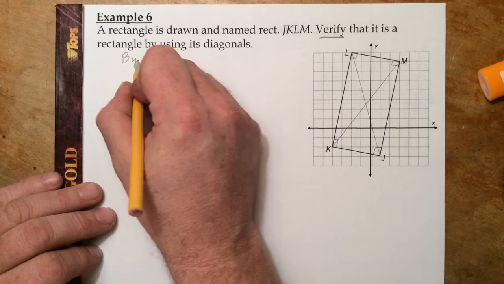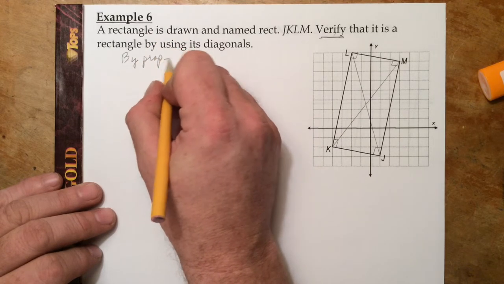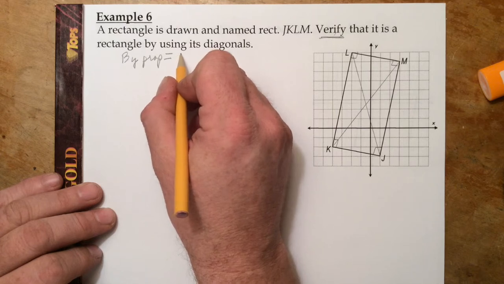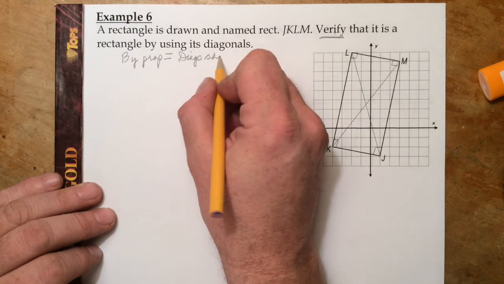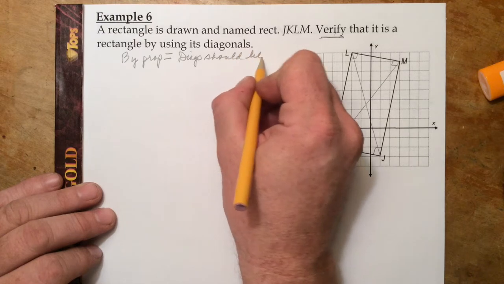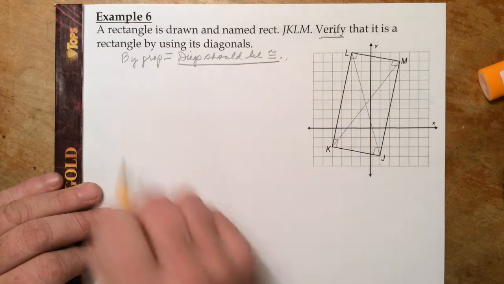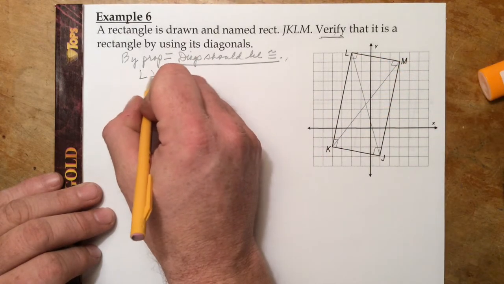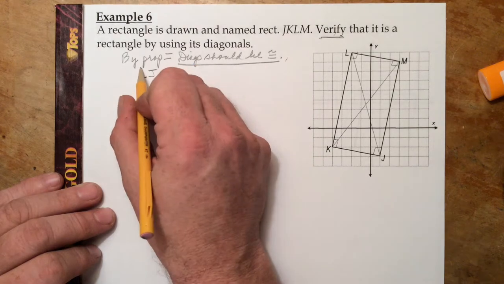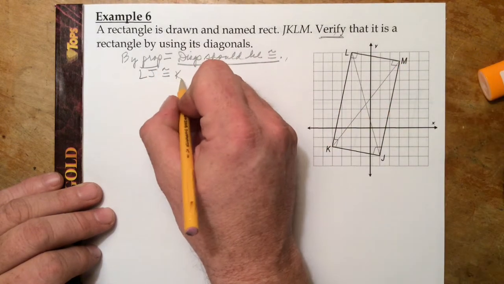So by the property that states that diagonals should be congruent, we can assume LJ is congruent to segment or diagonal KM.